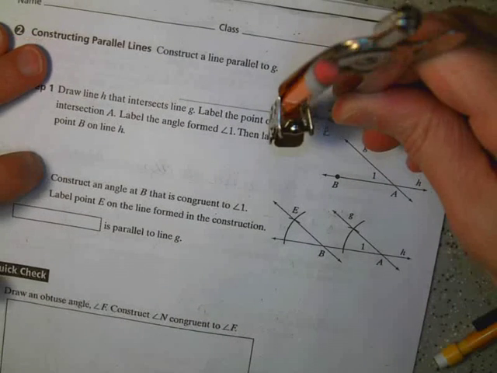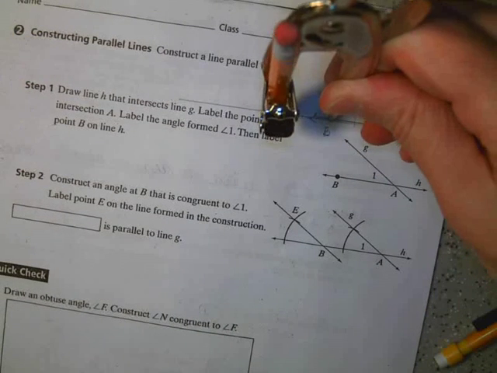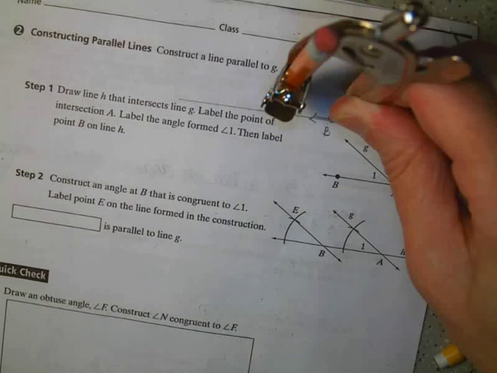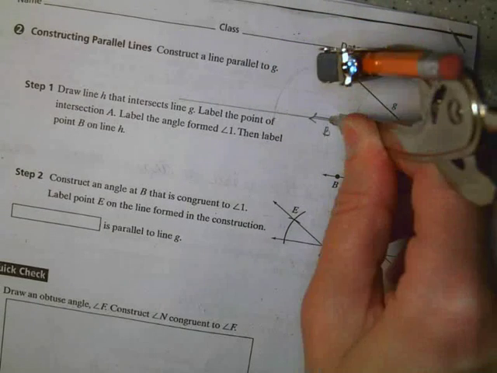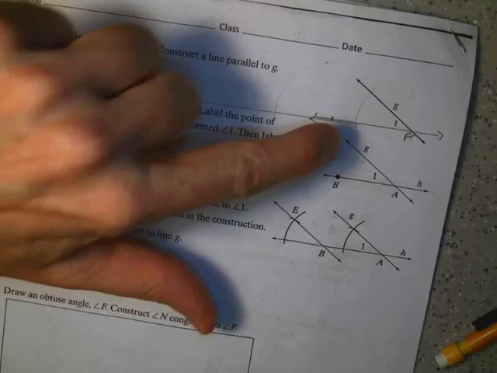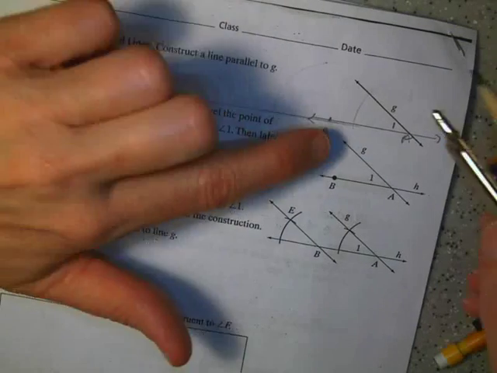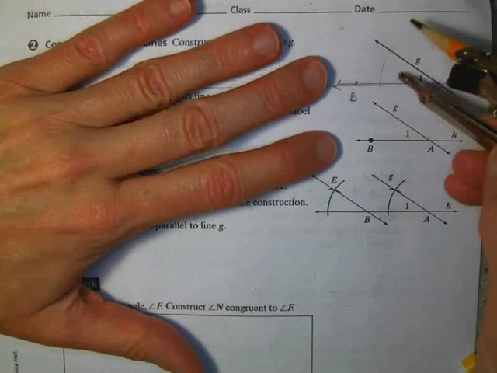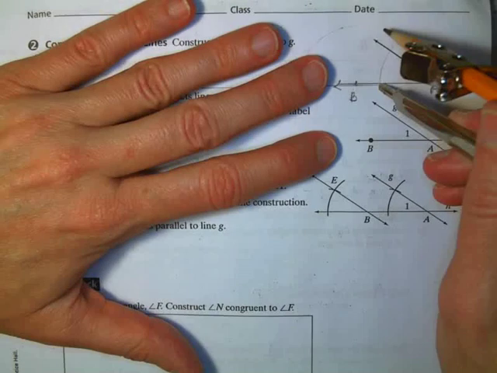So I'm going to go over here, and I'm going to go to point B, and I'm going to draw, with that same setting, an arc that crosses through that ray that I just drew, and make this visual longer than I really think it needs to be, so I don't have to go back and retry. So now I have this arc copied here, and now I want to measure the opening of this angle.